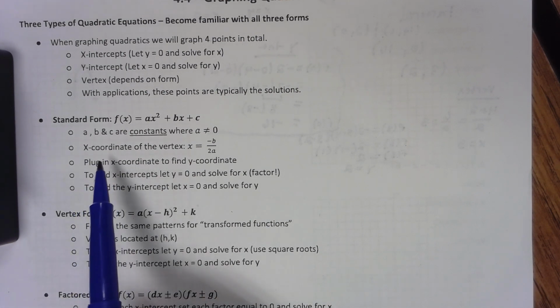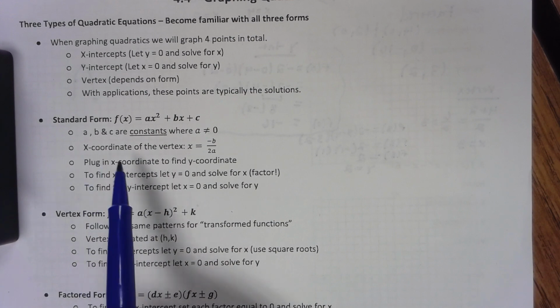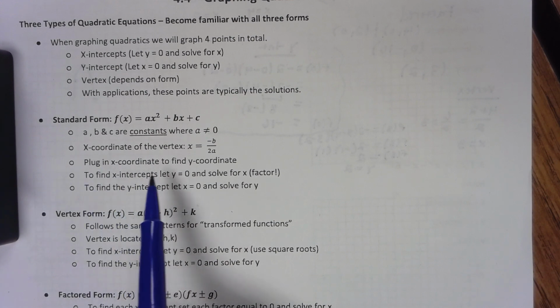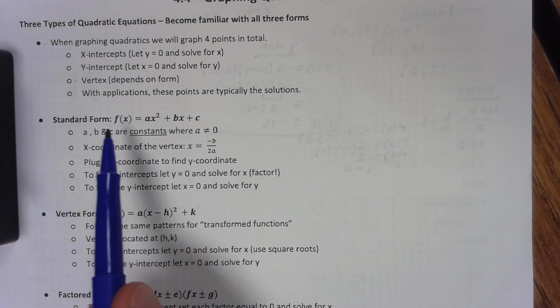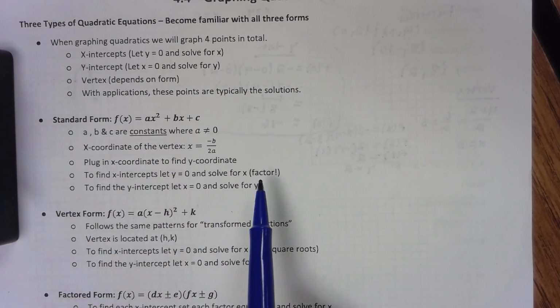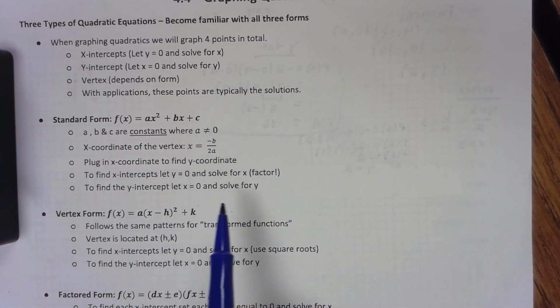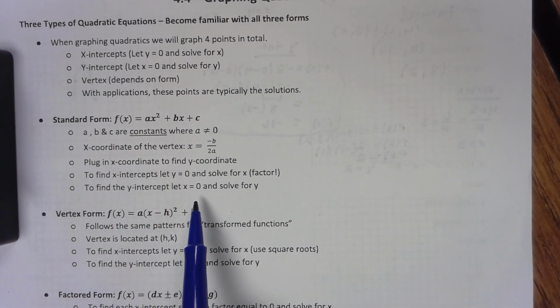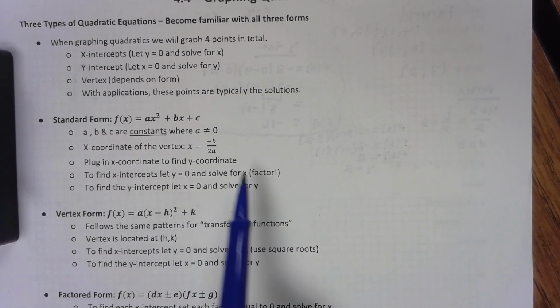So starting with, let's come back to the vertex, but if I want to find the x-intercepts, I let y equal 0, so f of x is 0, and then we solve for x, which means we need to factor. Okay, we will have to factor to get the x-intercepts when it's in standard form. To find the y-intercept, we let x equal 0, and then we'll solve for y. That's been the same for all of them.